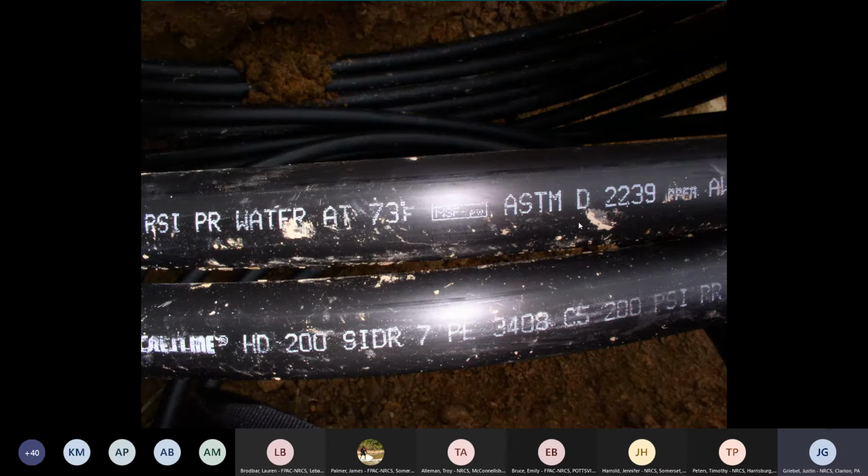Looking at a typical water line, this is what you want to look for. We're checking our ASTM D2239. That's what we always rely on. And you can see the 200 PSI rating on this pipeline. Normally use a minimum of 160 PSI rated pipeline.